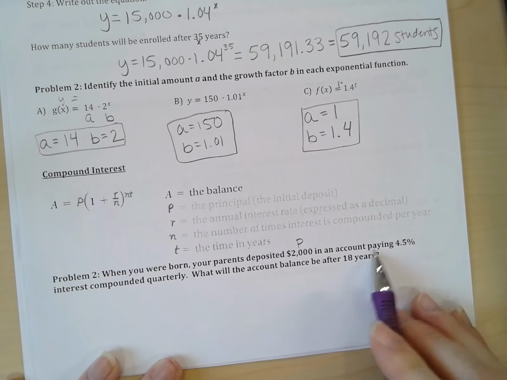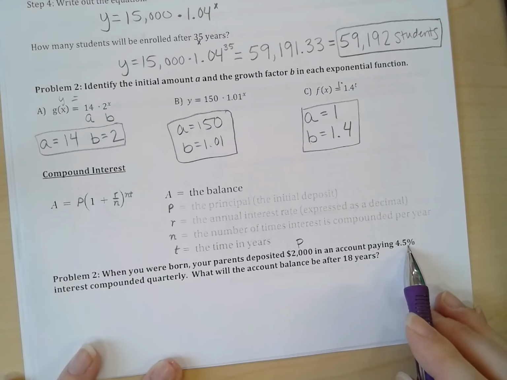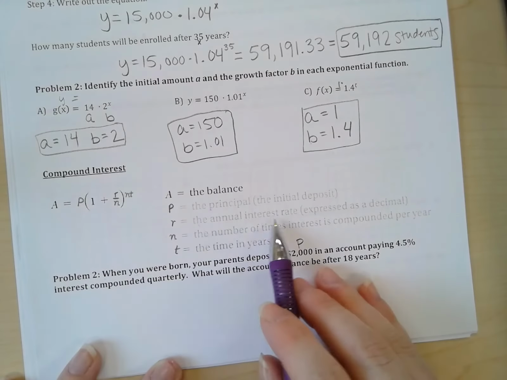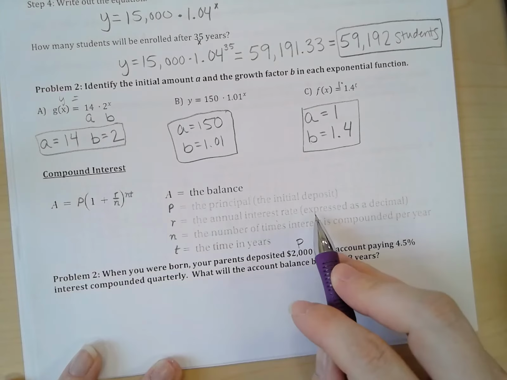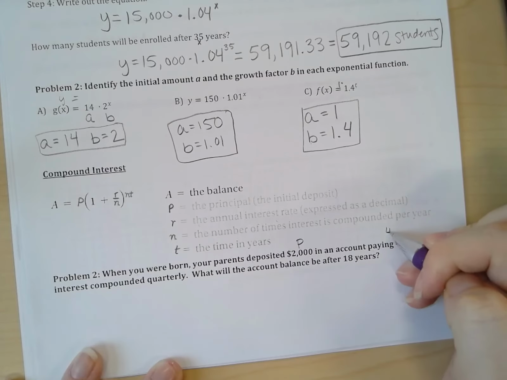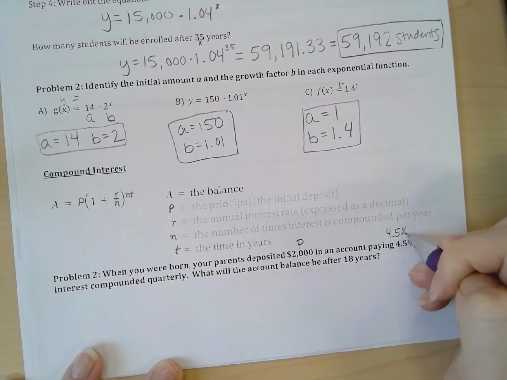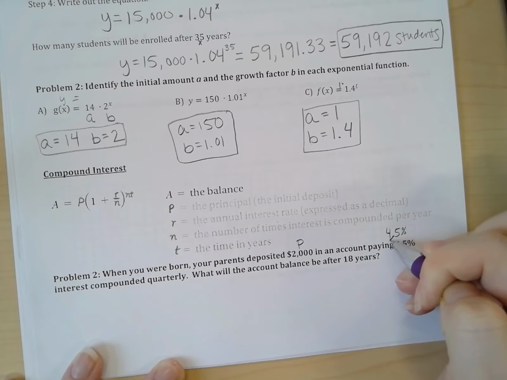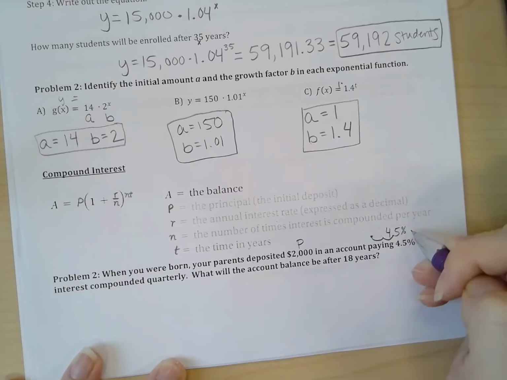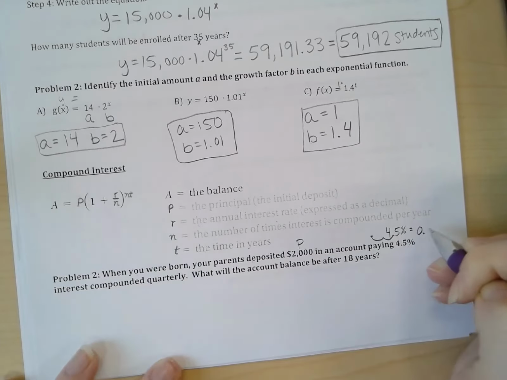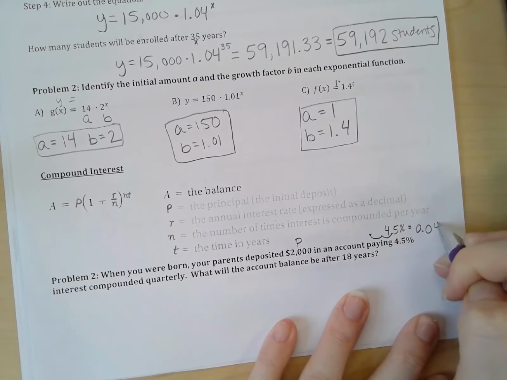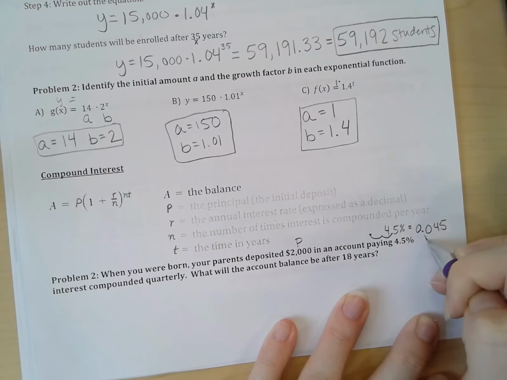It's paying 4.5%. That is the annual interest rate, but I need to express it as a decimal. So I'm going to take 4.5%, and I have to move the decimal over to the left 2 times. So this will really be 0.045, and that's the rate, or R.